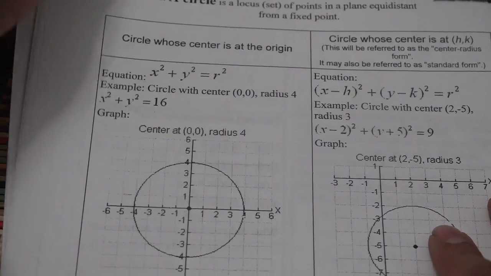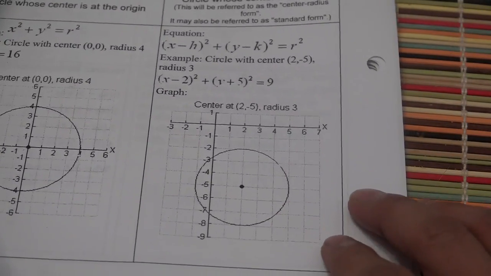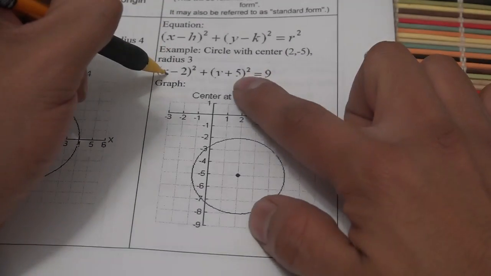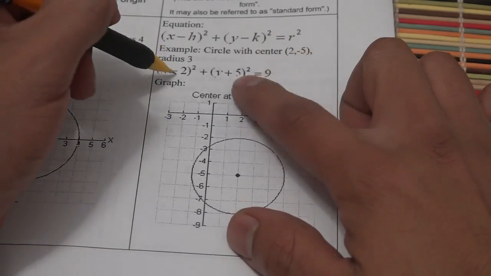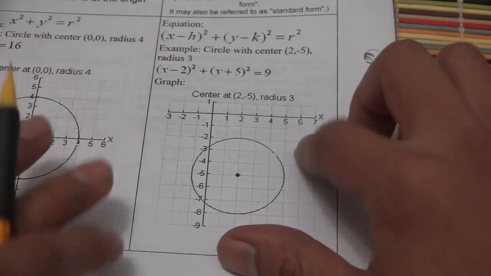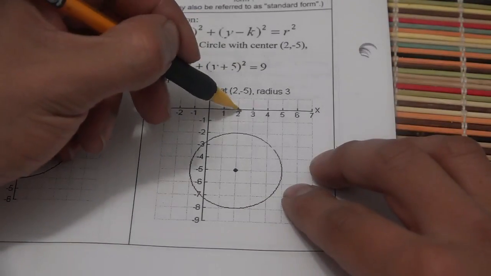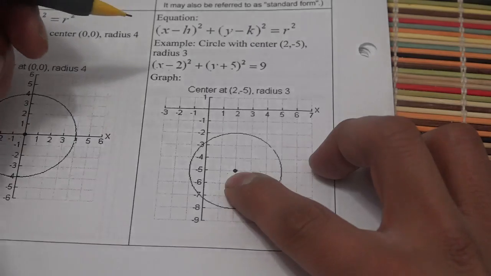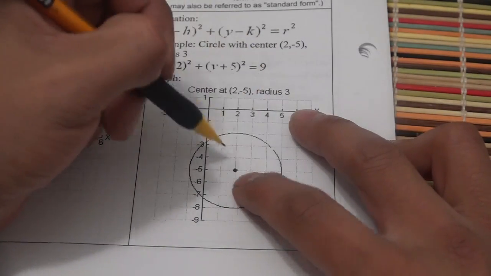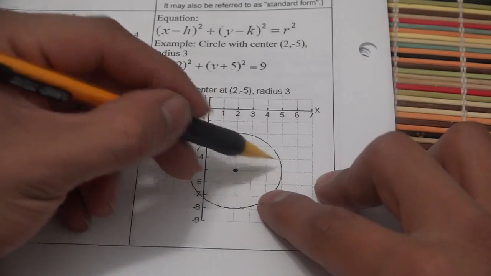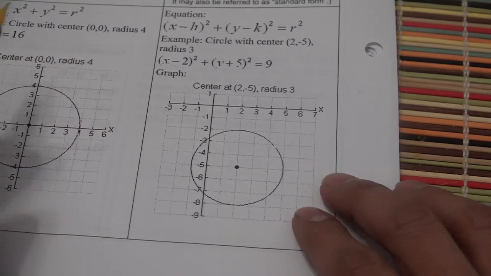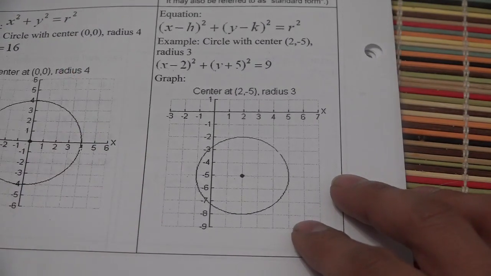Now, let's have another example. Look at this. Remember what I told you, the opposites. So for example, here's the equation of my circle, and I want to know what the center is. Well, the center will be positive 2 comma negative 5. And of course, look, positive 2 comma negative 5 right here. The radius, well, if this is 9, I take the square root of that and the radius is 3. Look, 1, 2, 3. Okay, you have your compasses. So I'm not sure if you're going to need them, but let's do this.